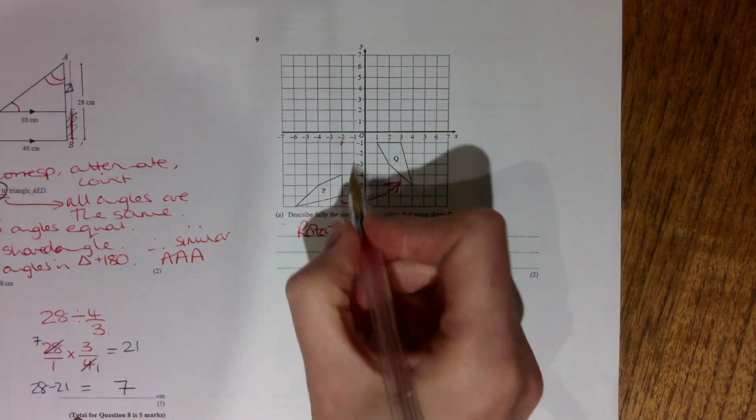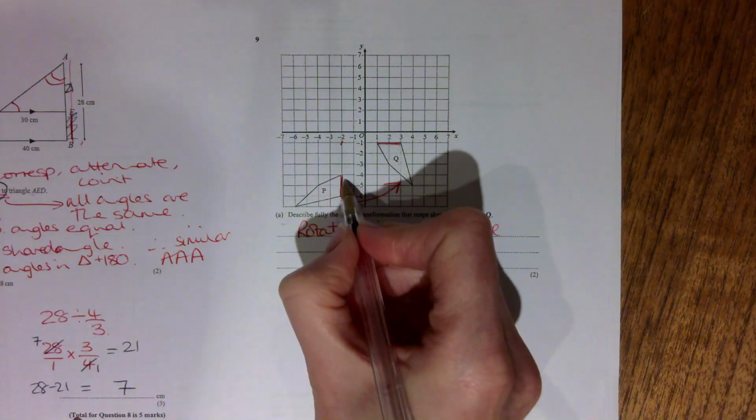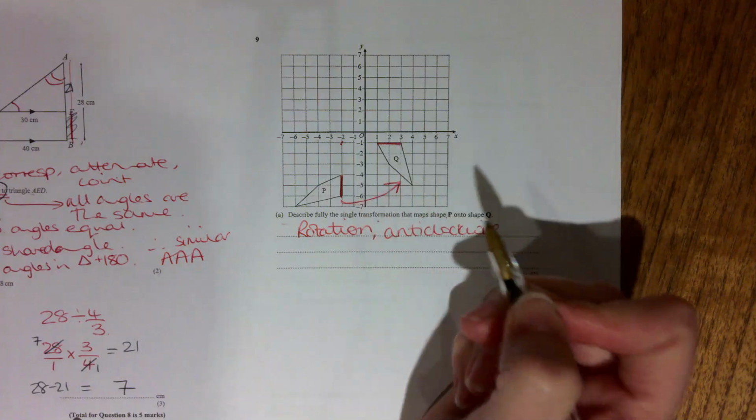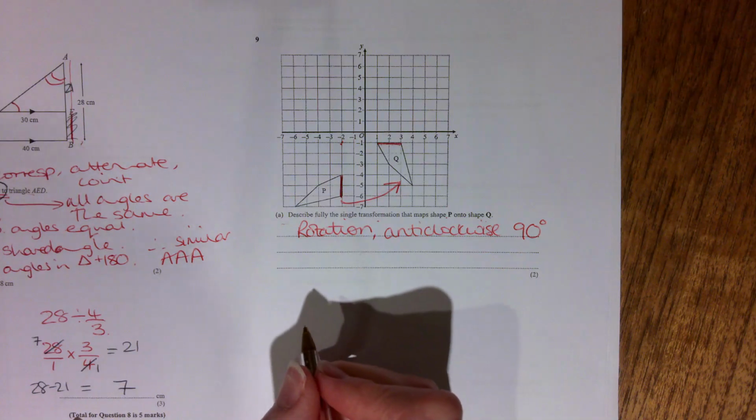I can also see it's 90 degrees. Well, this line here is kind of the matching length to this one, and you can see that that's vertical there and that's horizontal there, so it's 90 degrees. The only thing to do is to find your centre.